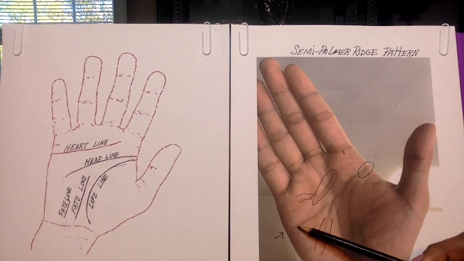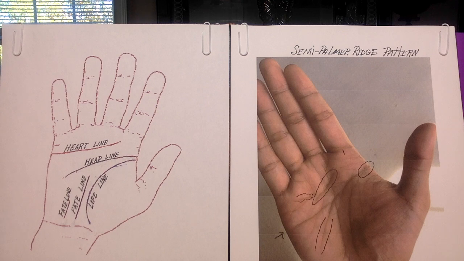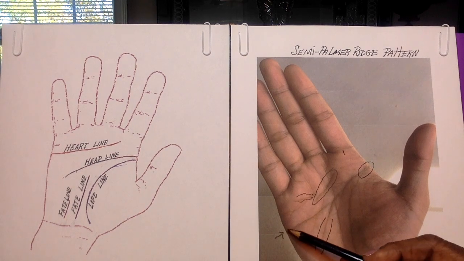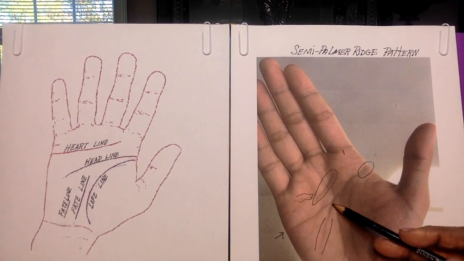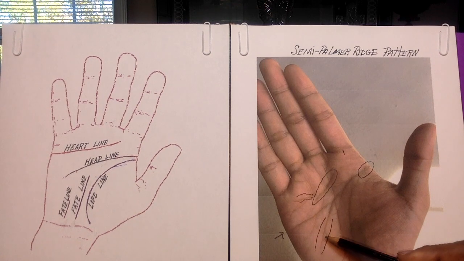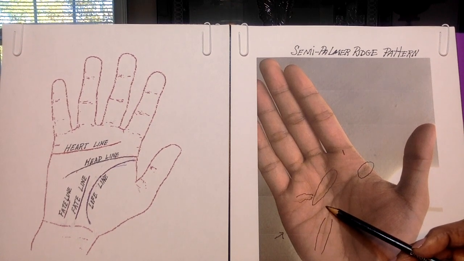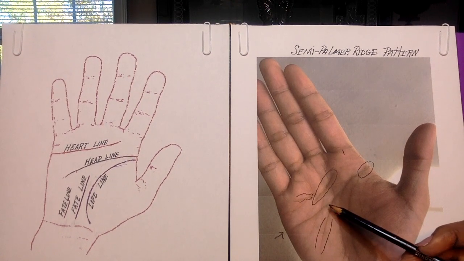But the lines are always well defined. They're strong looking. You're not going to see any weak line, whether it's a complete palmar ridge pattern or a semi, where it comes into it, but it tries to branch off anyway. But what is done is done. All right.